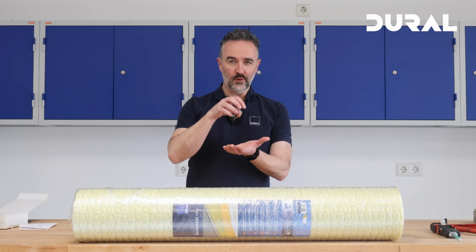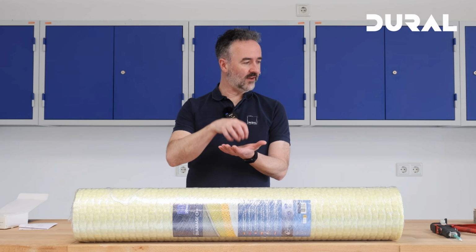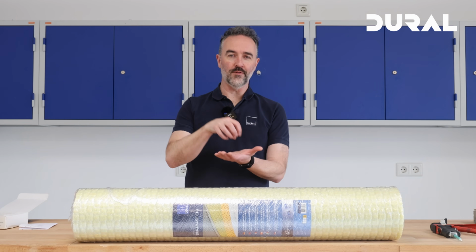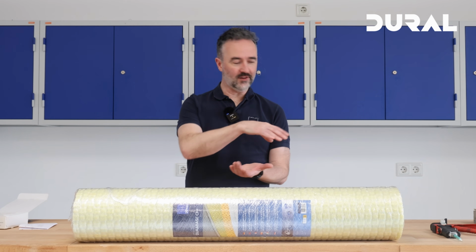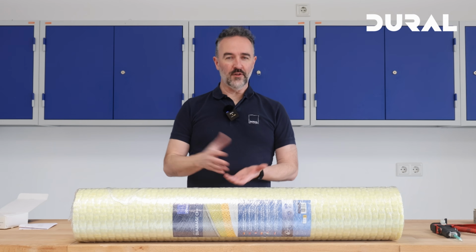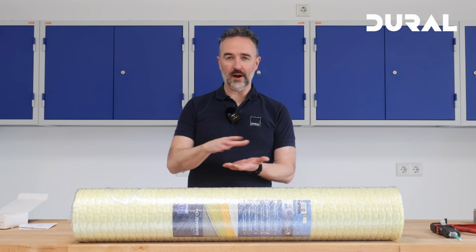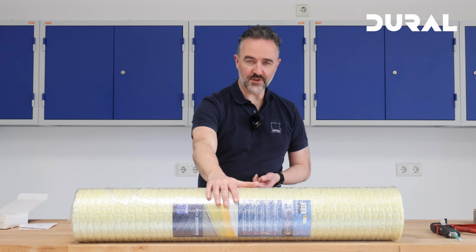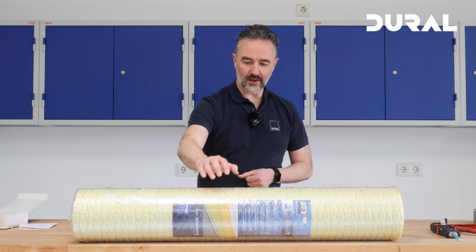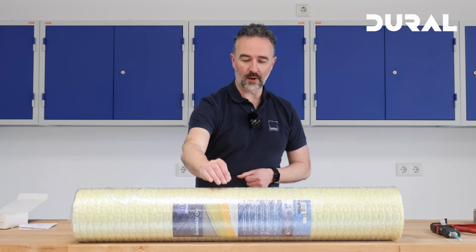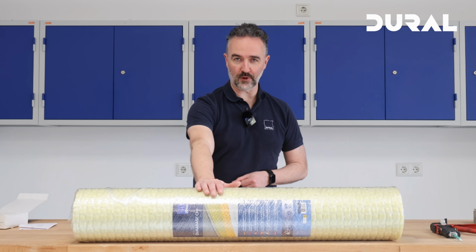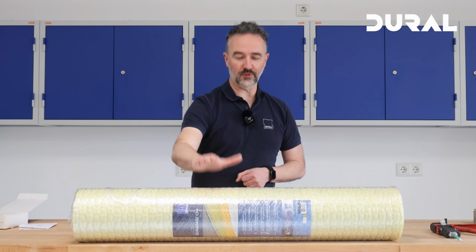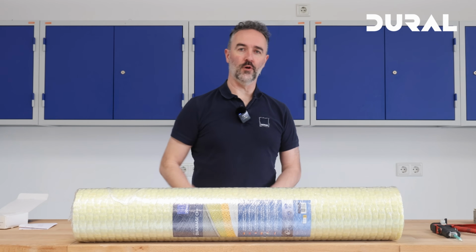This is a test to prove and to test the strength of the adhesion of the matting to the substrate, in this case a concrete screed. In other cases it might be a timber floor or a backer board, but it's really important to test the adhesion of the fleece, which is specially designed to be as thin as possible while still being as absorbent as possible and creating a good bond between the matting and the floor substrate.